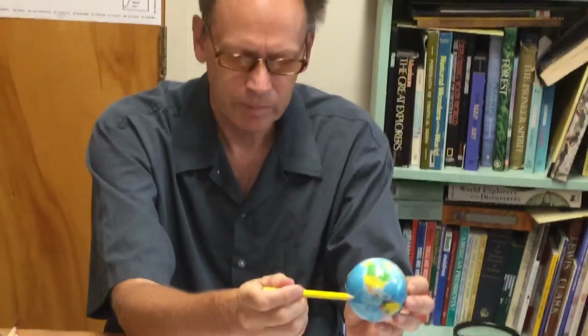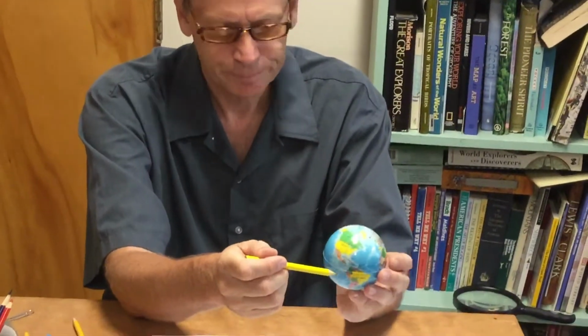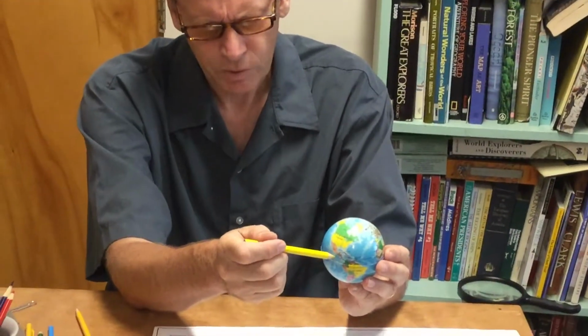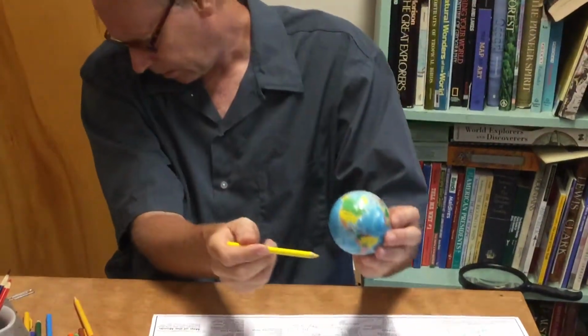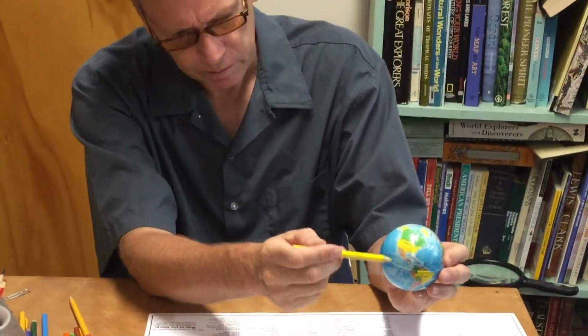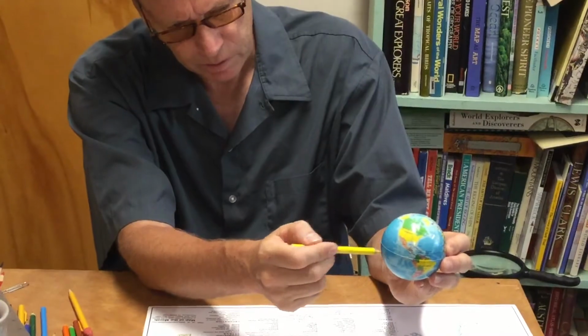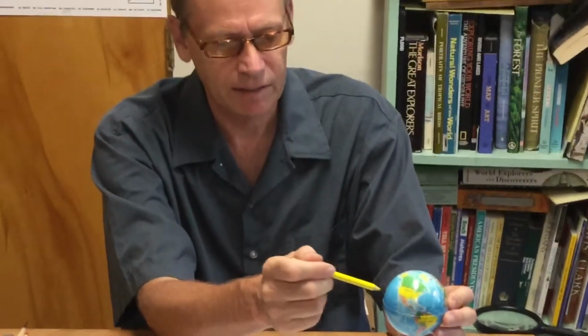A little ways up from the equator, you have the Tropic of Cancer, and a little bit below the equator is the Tropic of Capricorn. Those are two additional lines of latitude. So let's do the equator first.